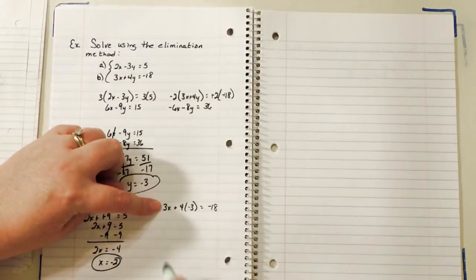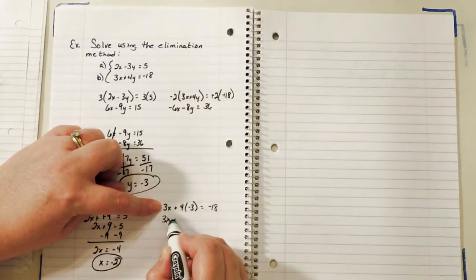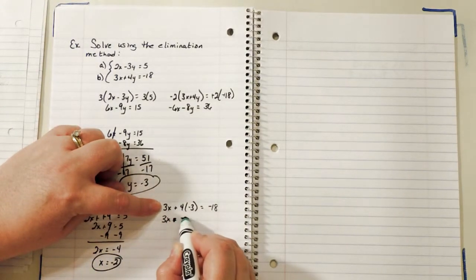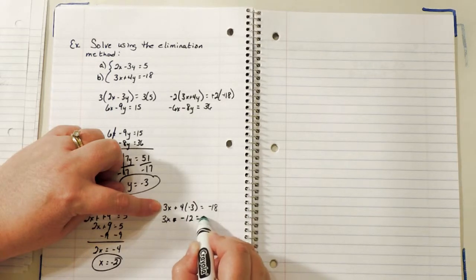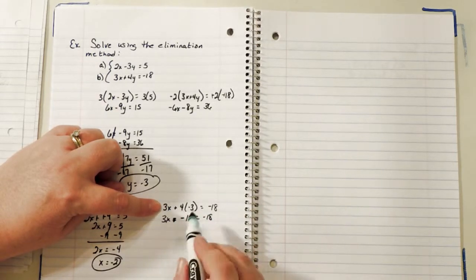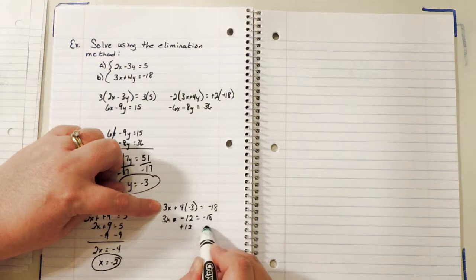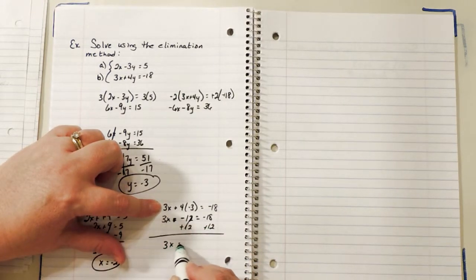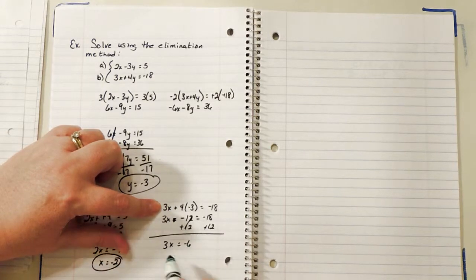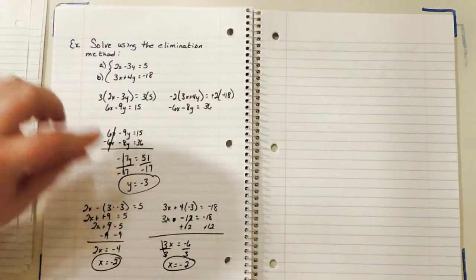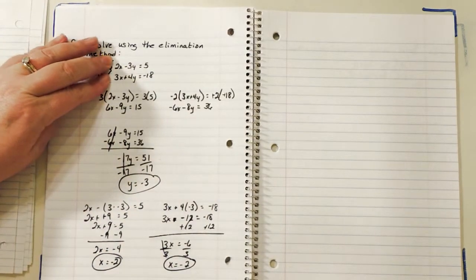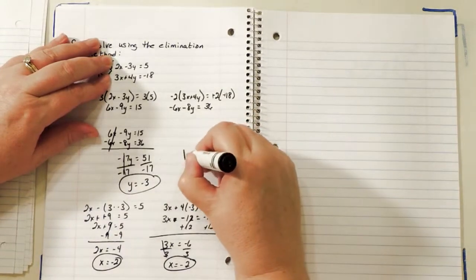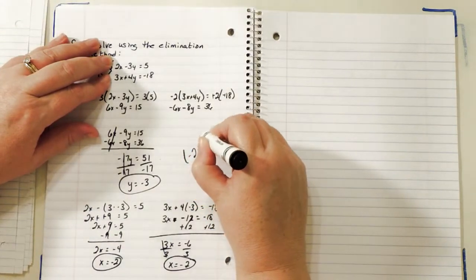Okay, let's try that over here. 3x plus minus 12 equals negative 18. We're going to add 12 to both sides. 3x equals negative 6. Divide by 3. And x equals negative 2. So the ordered pair that fits both of these will be negative 2 and negative 3.